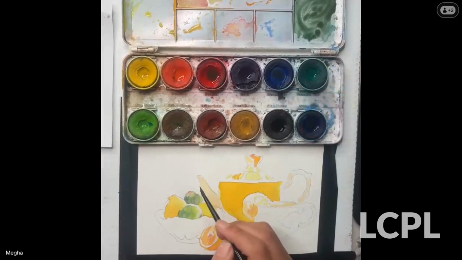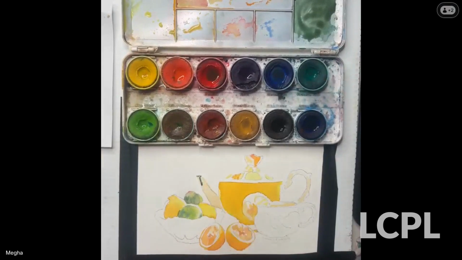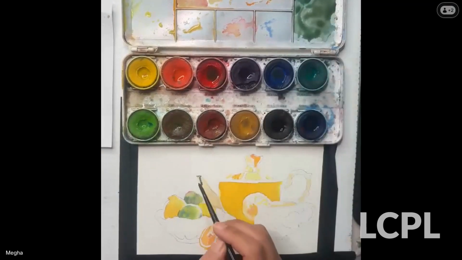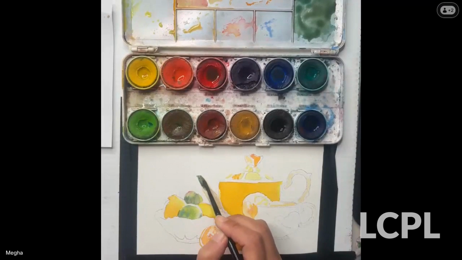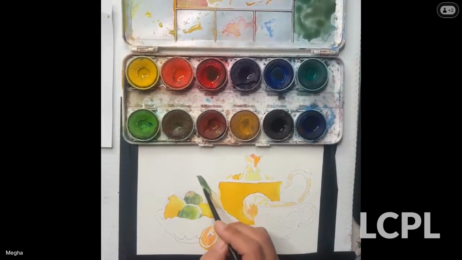Okay. So I'm going to take some of this color here and just lightly paint over it.